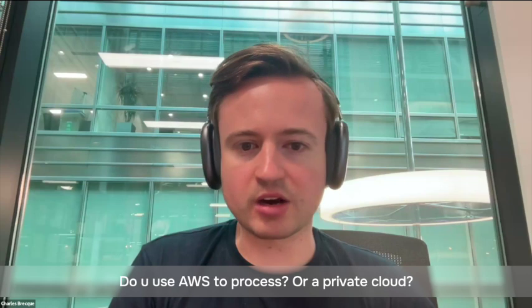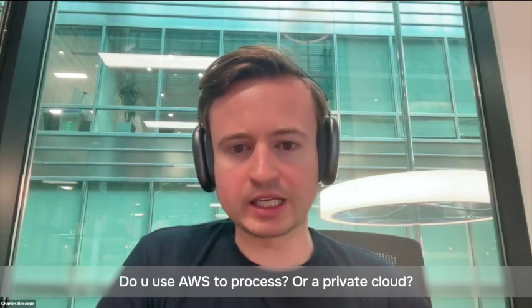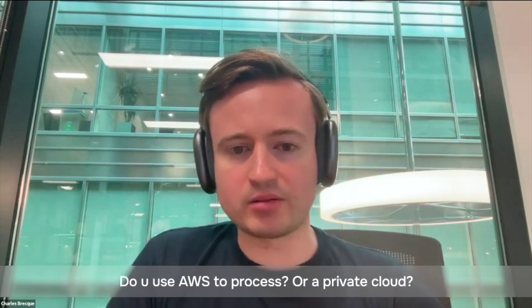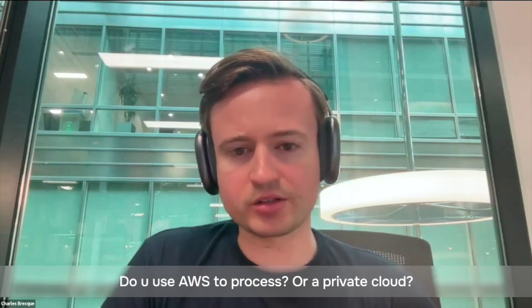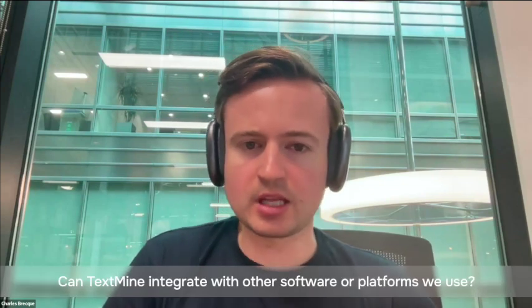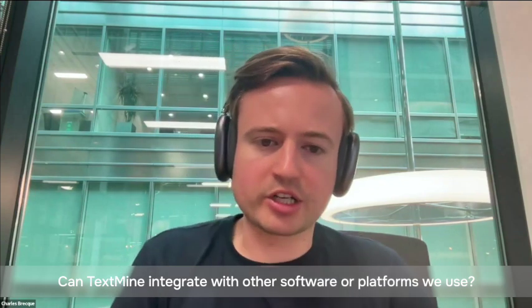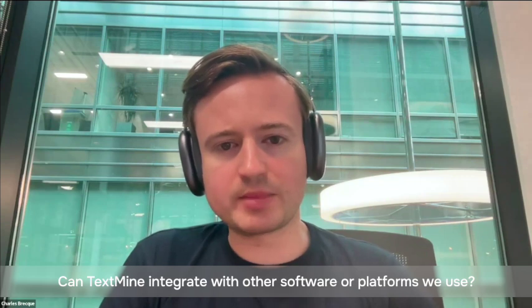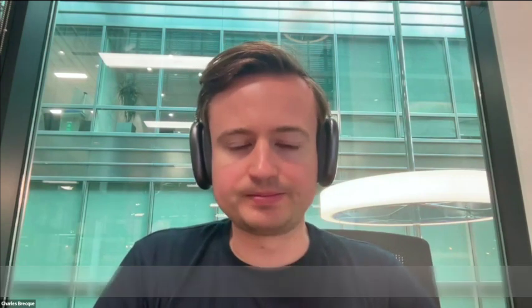So we're using our own large language models that we're self-hosting. So we're not using any API or third parties. However, we do host with AWS, but we can host on private clouds if required. Yep, so as you saw in the demo, we've got integrations with the major file storage systems, but we do also have a public API, which means that we can integrate with any system.